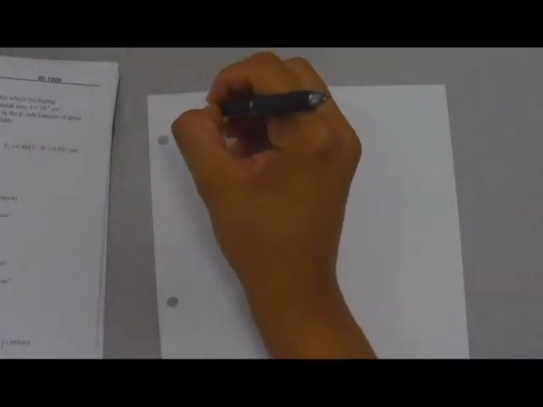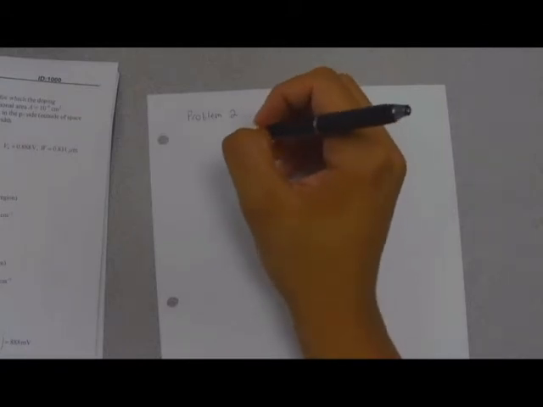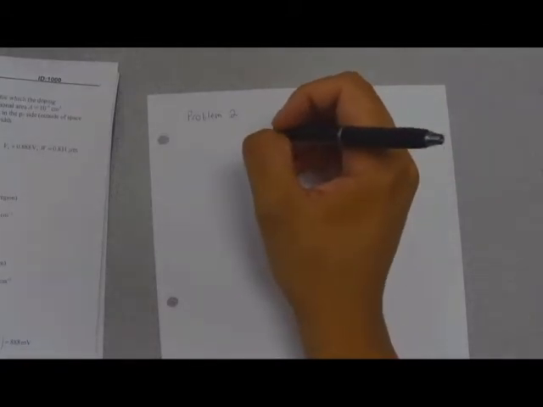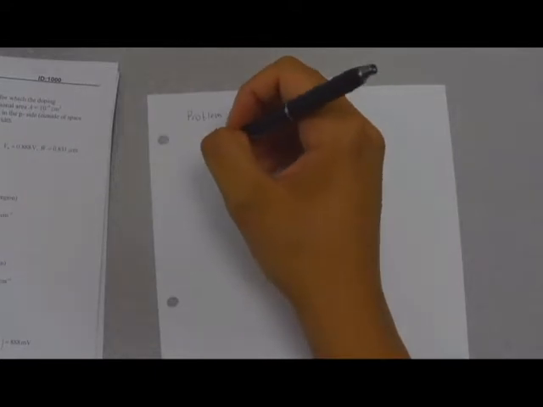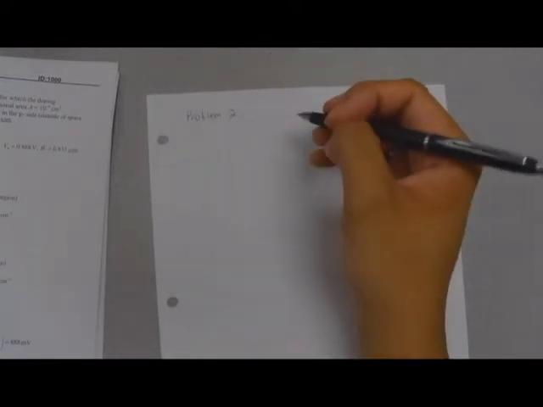Alrighty. We're going to be working on problem 2, since problem 1 was something that we've already done. So we're going to be looking at calculating the majority and minority carrier concentrations in a p-n junction.